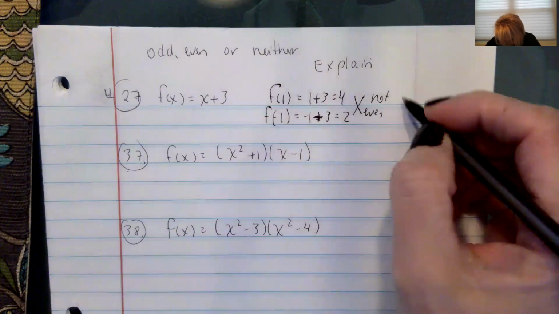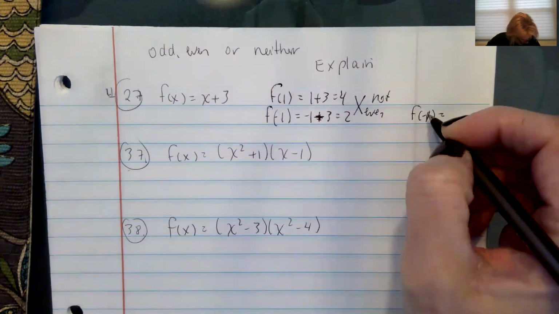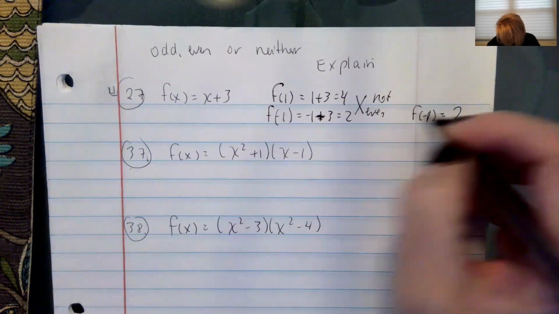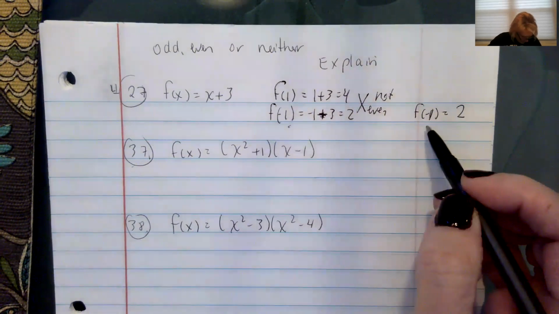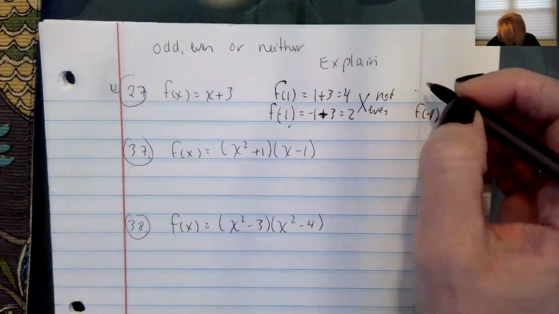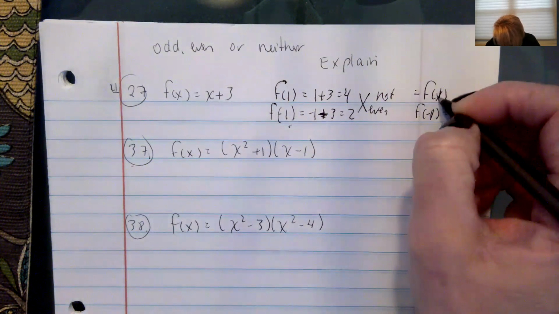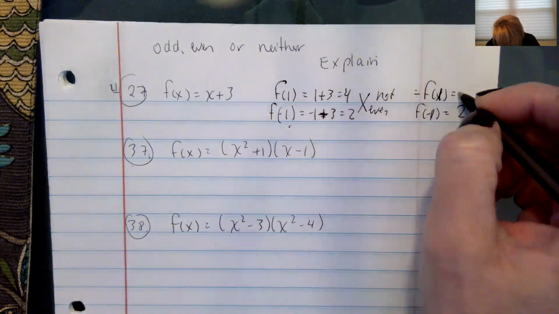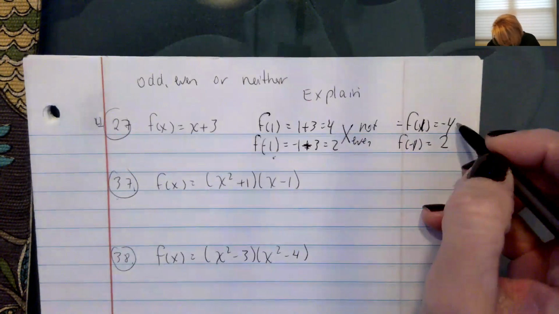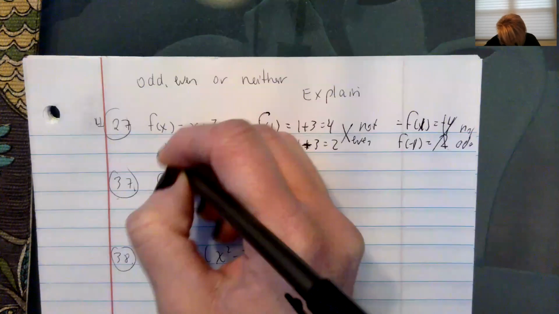And then for odd, f of the negative x equals 2, we said, right? f of -1 would have to equal the negative of f of x. So the negative of f of 1 then. And f of 1 is 4. So those would have to equal. And -4 and 2 do not equal. So it's not odd. So this one is neither.